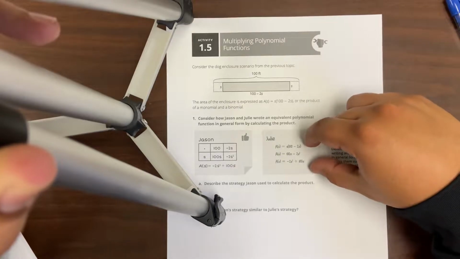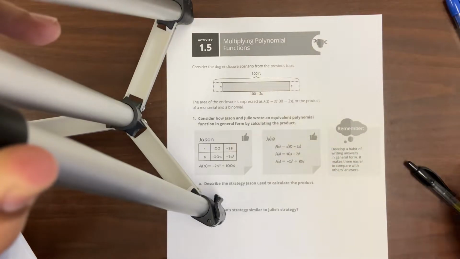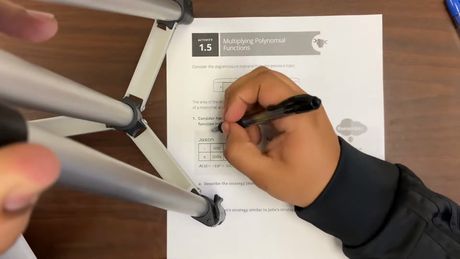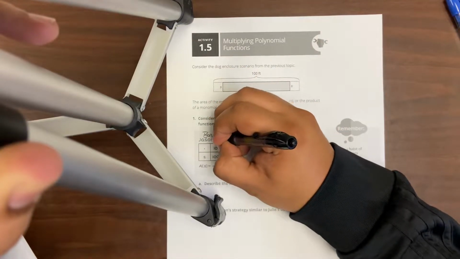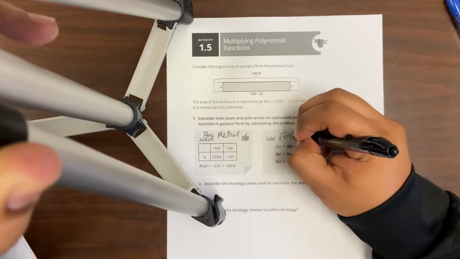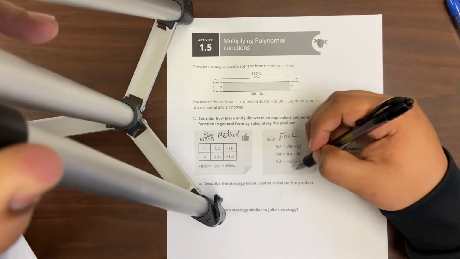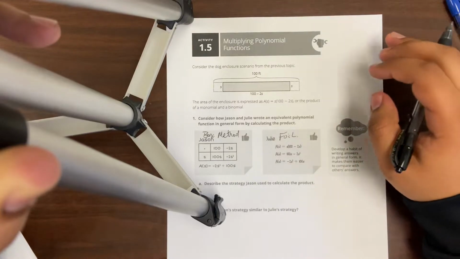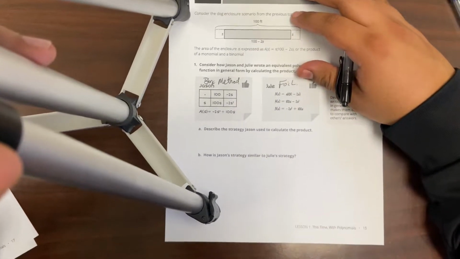Of course, your teachers can talk about the FOIL method, but we're gonna be doing the box method because this is what's gonna be happening in Algebra 2. This is the box method, this is the FOIL method. Of course, my geniuses that want to learn the FOIL, definitely learn that on your own time, okay? Okay, let's jump to the back.